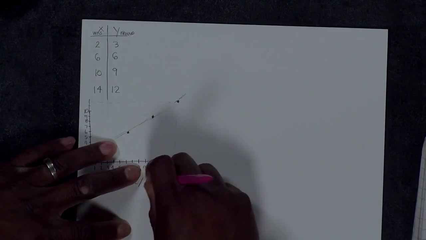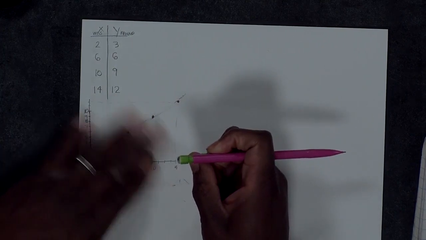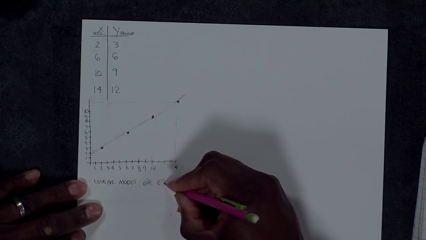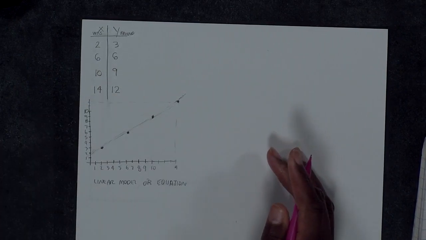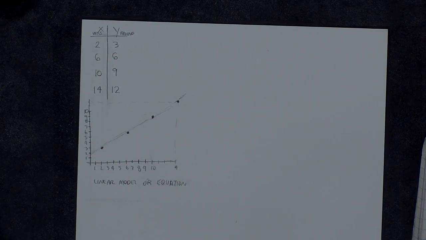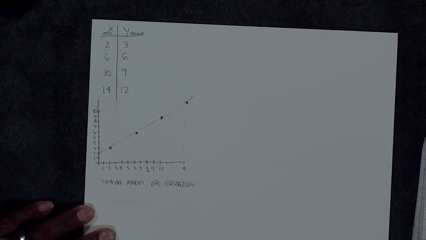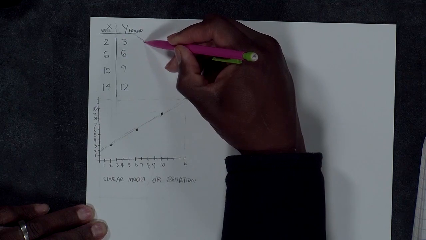Actually, let's just stick with a linear model or equation. Sorry about that. Let's come up with an equation that represents this data. Those terms that I used earlier, regression equation and best fit line, we'll talk about a little bit later. I don't want to use those terms quite at this moment. So let's come up with a linear model or equation for this data.